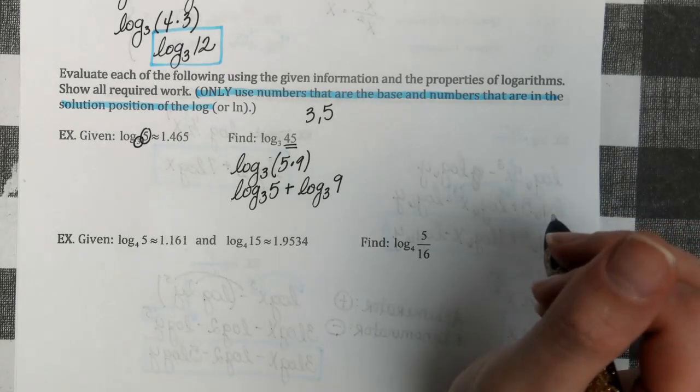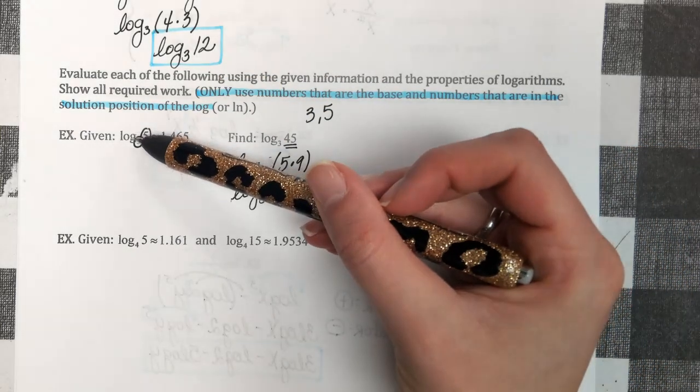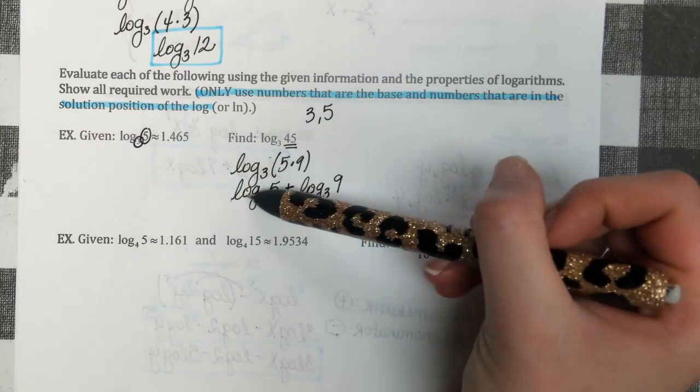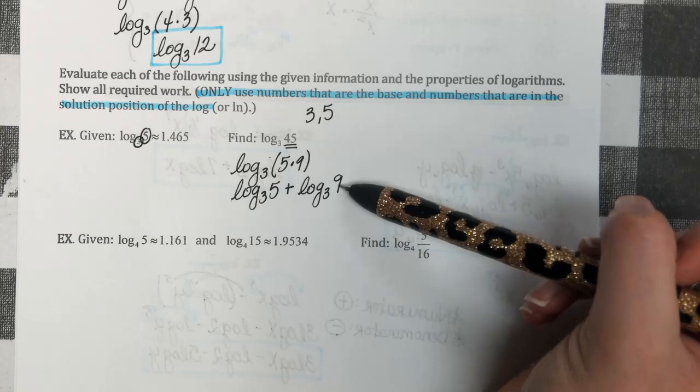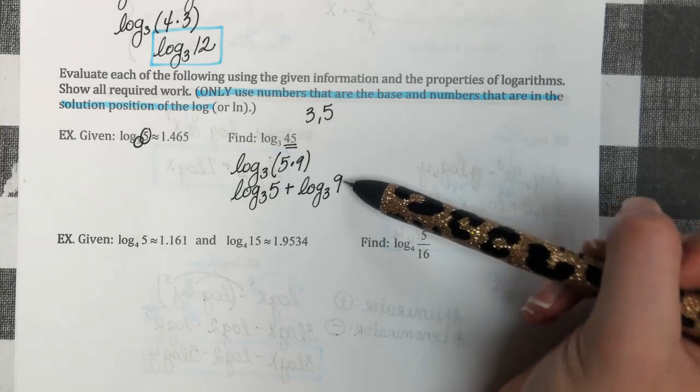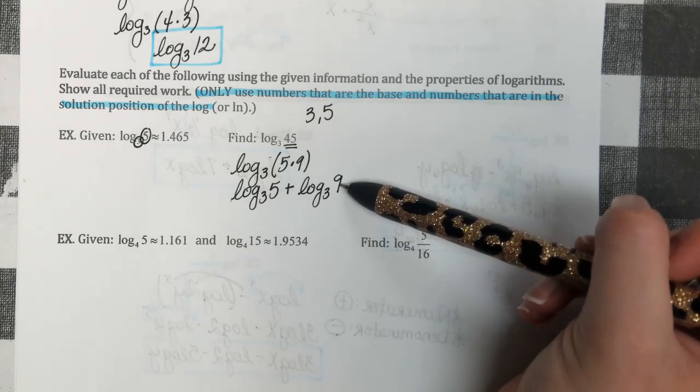Okay. Now, I said I can work in terms of 3 and a 5. Well, I've got this log base 3 of 5, so I'm good there. But I don't have a 9 listed. I can't work with 9. So what could I do further? 9 is what?